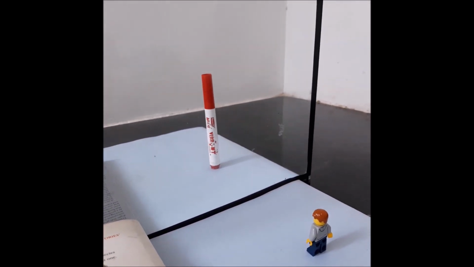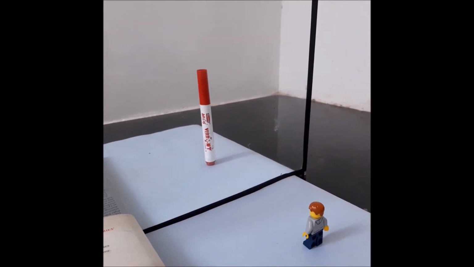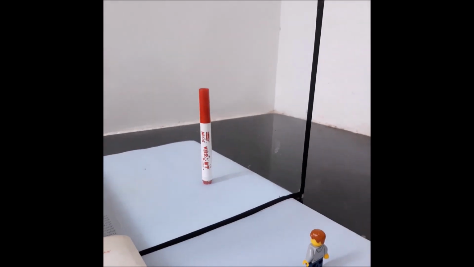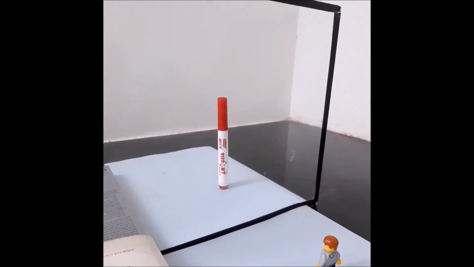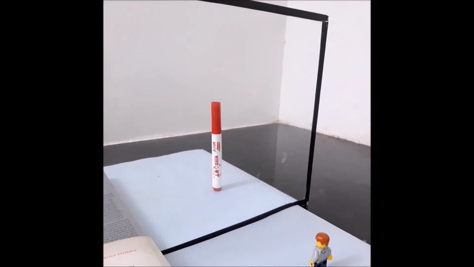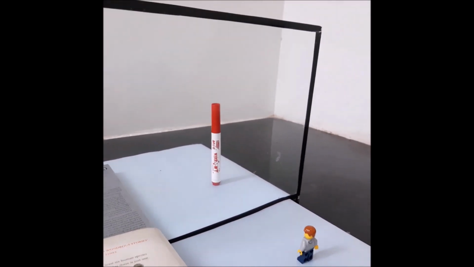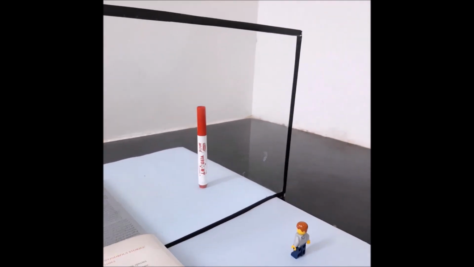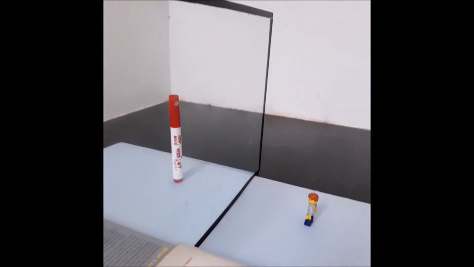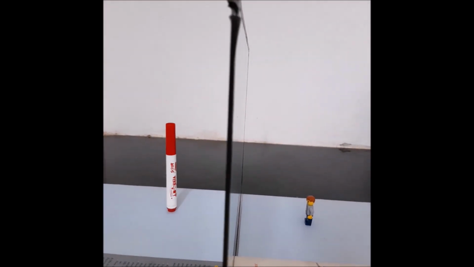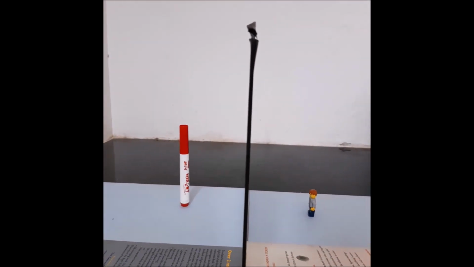Imagine a setup like this. You have an observer observing a distant object. Let's say it's a pole. The red pen that you see is a pole, a post. Now in between the observer and the object, you have a transparent screen. If you take the 2D image, this is what you see.